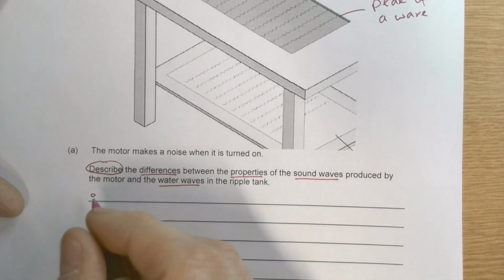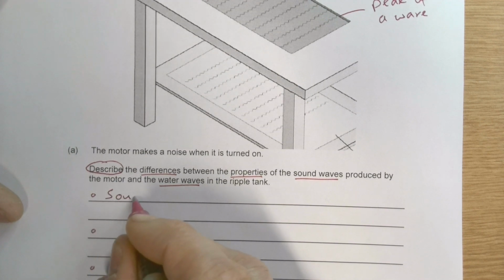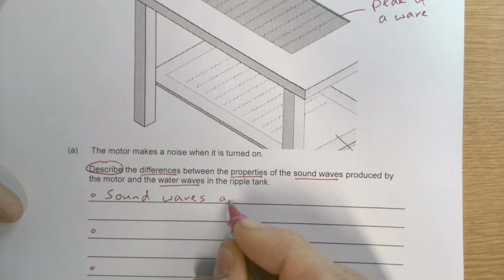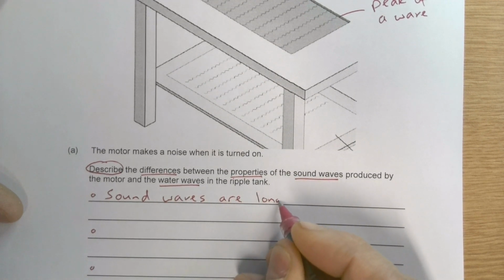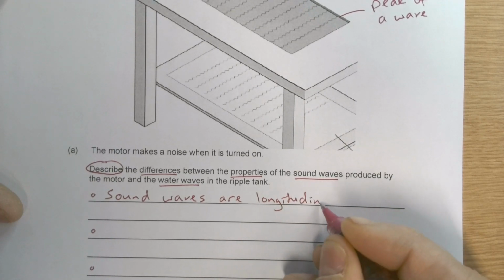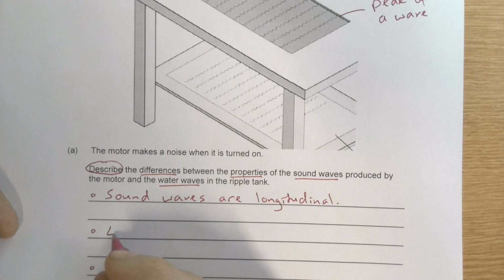Okay, so the most important property of sound waves is that they are longitudinal. And we need to then make sure the examiner knows what that means. Longitudinal waves oscillate, vibrate, in the same direction as the direction of energy transfer. Remember, all waves transfer energy from the source to the destination, to the receiver.